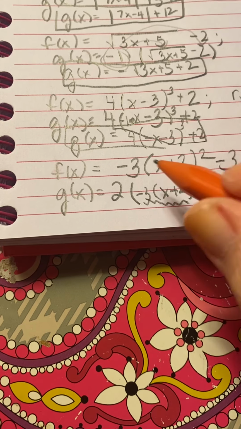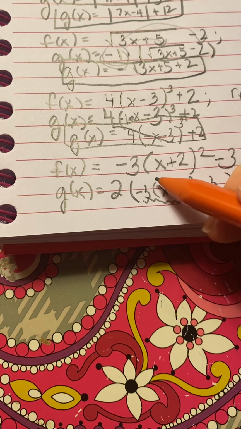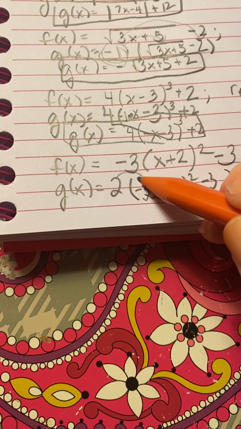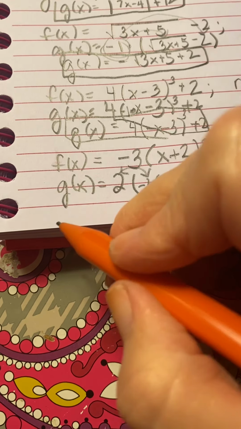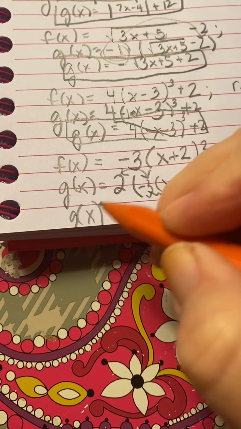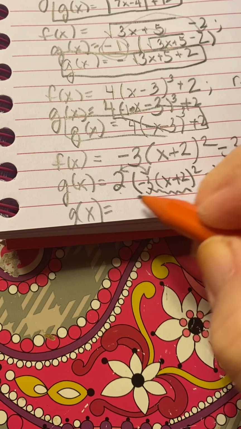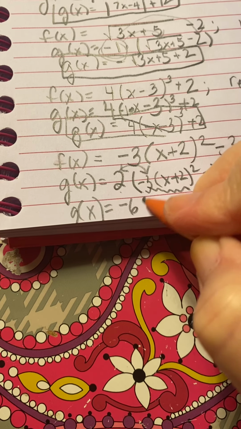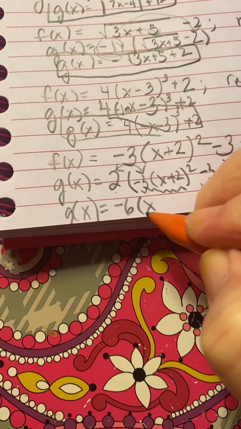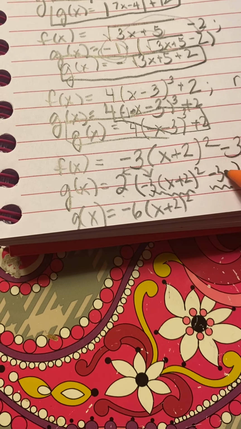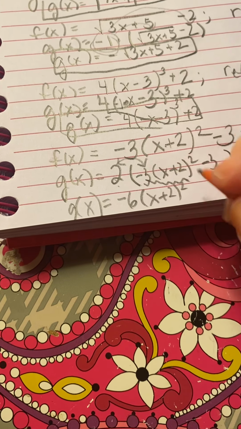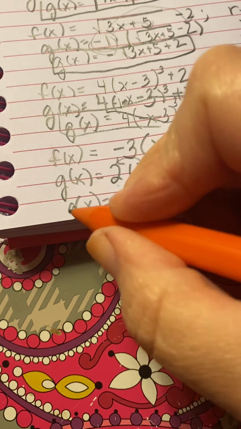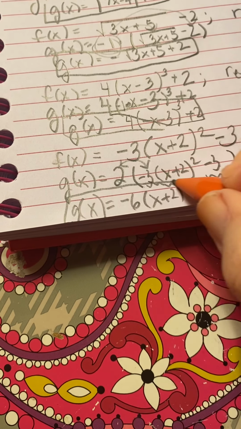This is the second term. So g of x will equal 2 times negative 3 is negative 6. Bring down this, x plus 2 squared. Minus 3 times 2 is minus 6. So there is that equation.